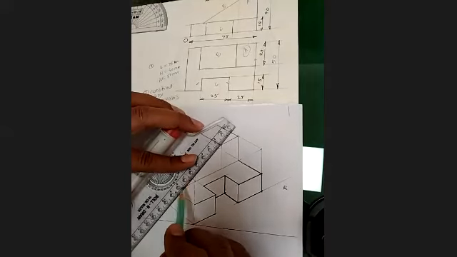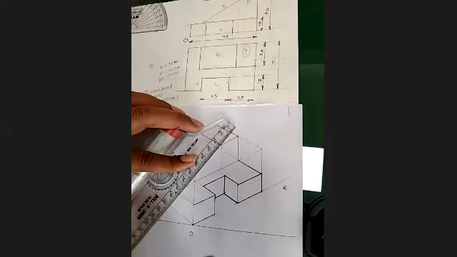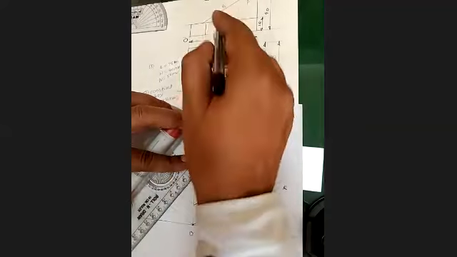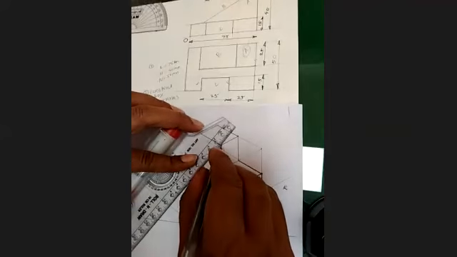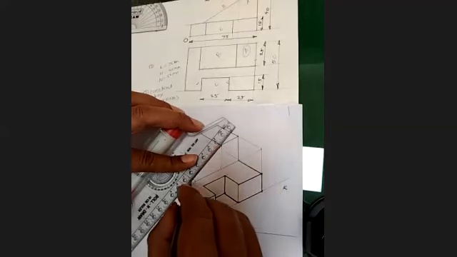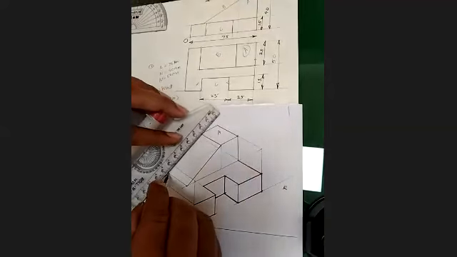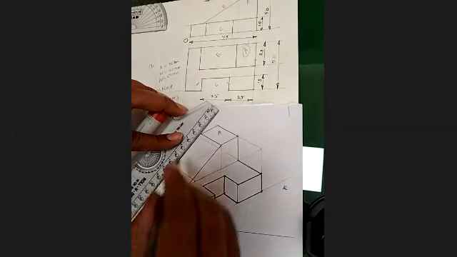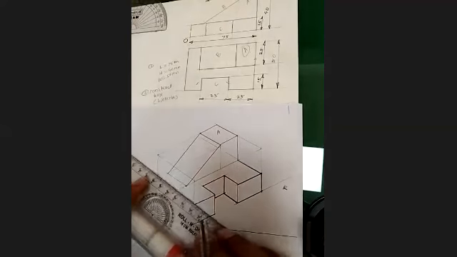with the top, because this is what is given in the problem. This surface is inclined. Similarly, this edge is inclined.